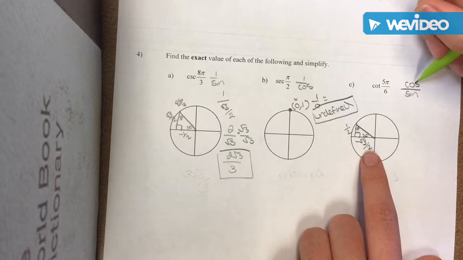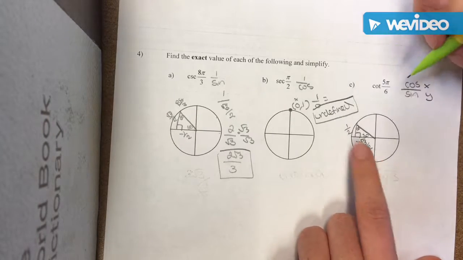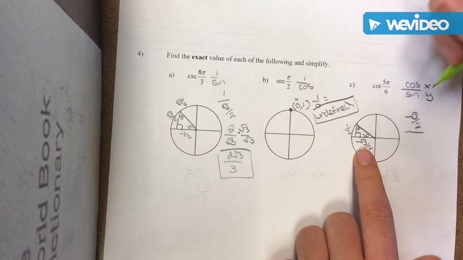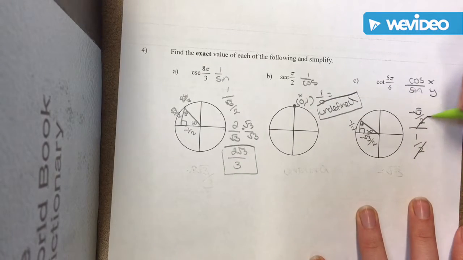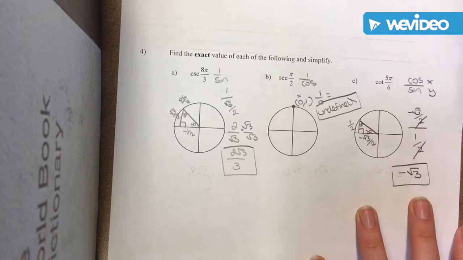Now, since it's cosine over sine, it's your x over your y. So your x is negative root 3 over 2 over 1/2. Now, your 2's can cancel, leaving you with negative root 3 as your final answer.